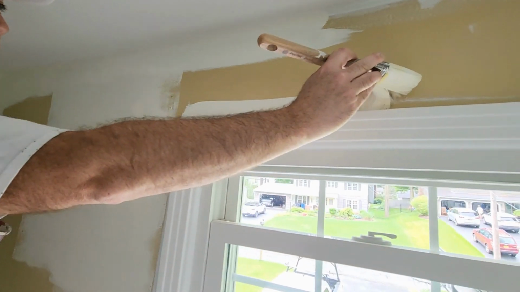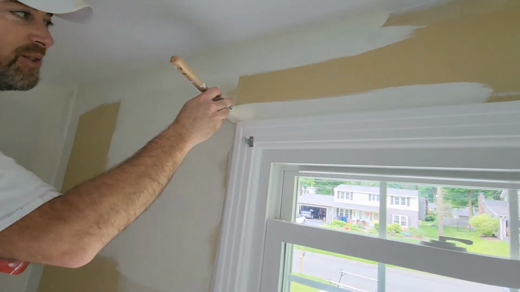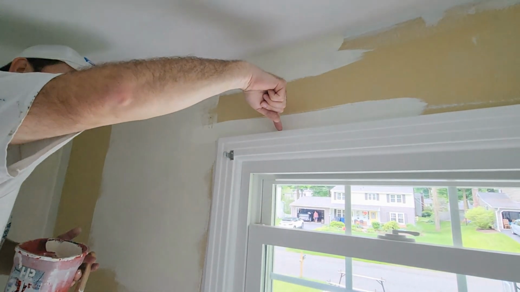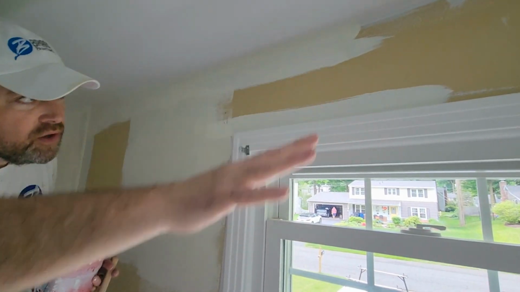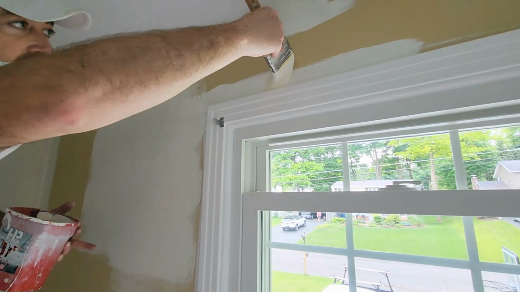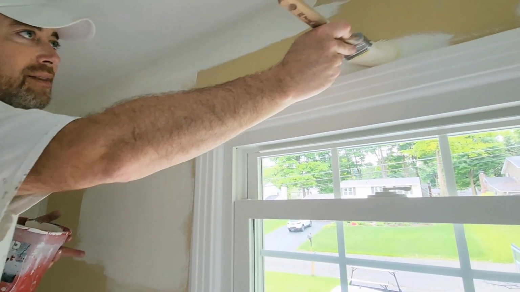I'm going to cut in along the top of this line. With this cut line, there's not a lot of scrutiny here, right? Nobody's going to get up on a ladder and obsess over what that cut line looks like. When you're down on the ground, you can't quite see it. So I don't even mind if I'm crashing into the top of this white casing a little bit. That's not a big deal.